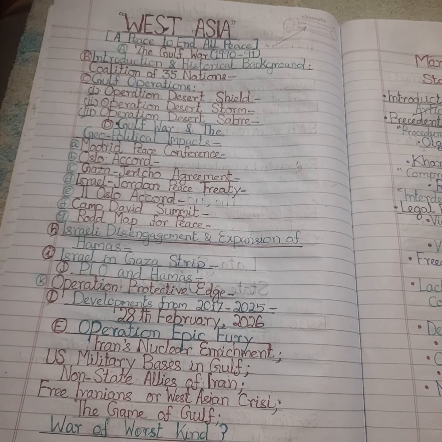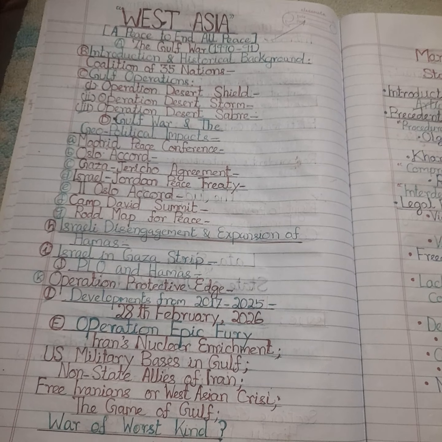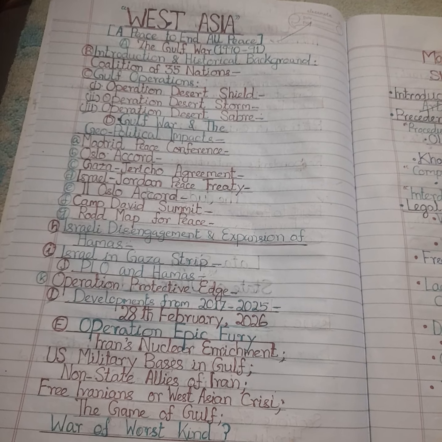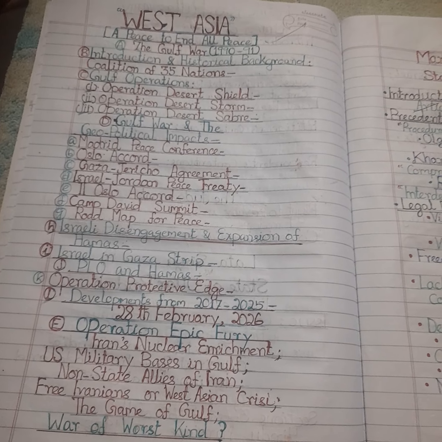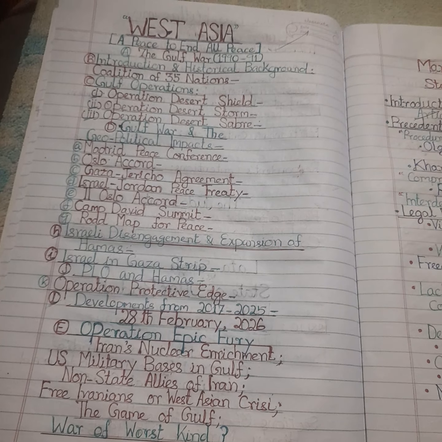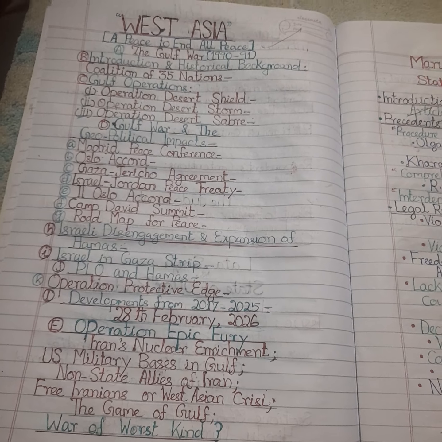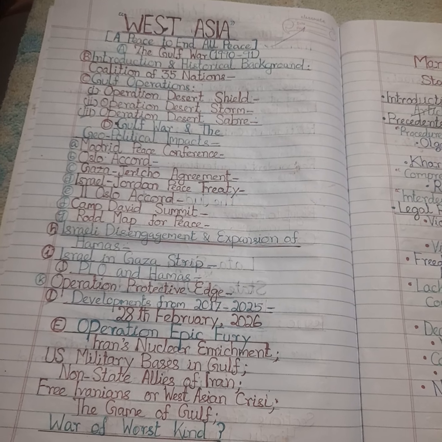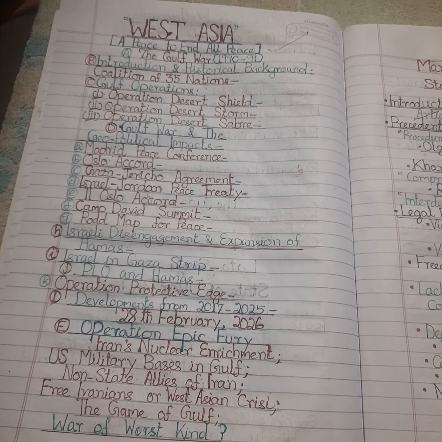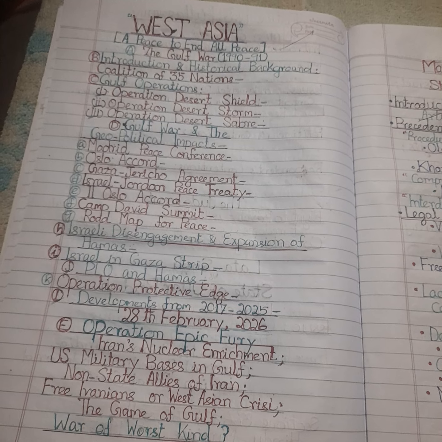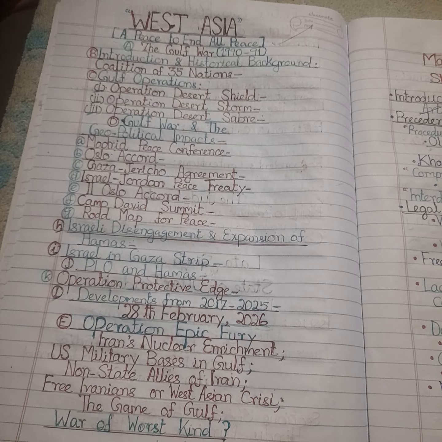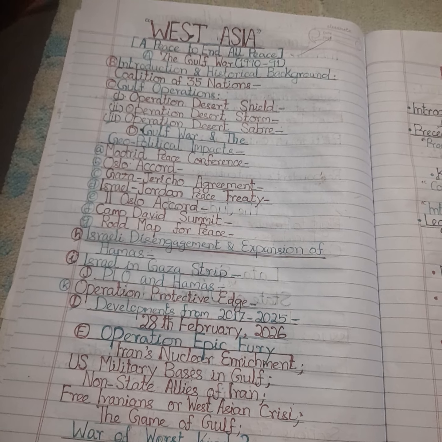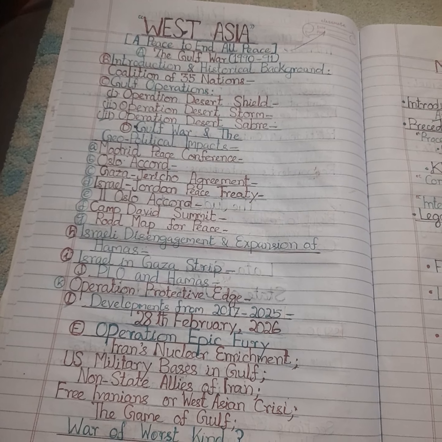The war introduced the revolution in military affairs, proving that precision guided, satellite guided navigation or GPS, and stealth technology could achieve objectives with minimal collateral damage compared to traditional warfare. This shifted global military doctrine from mass mobilization to high tech surgical strike capability.